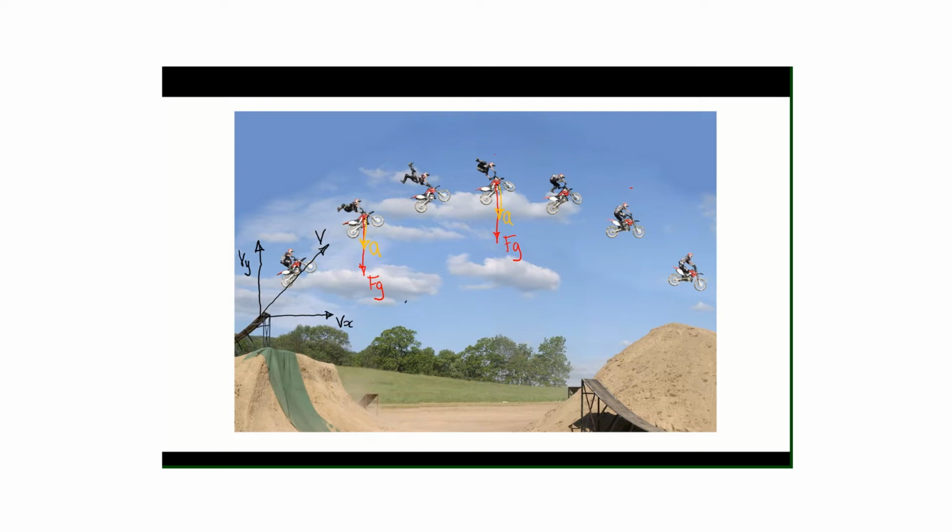Vx stays the same throughout the whole flight because there are no forces in the horizontal direction. This is assuming that air resistance is not significant. And because there is no force in the horizontal direction, Vx remains constant in the horizontal direction.